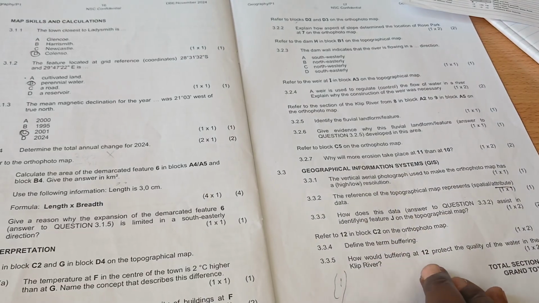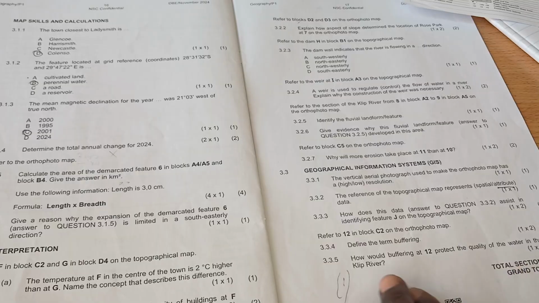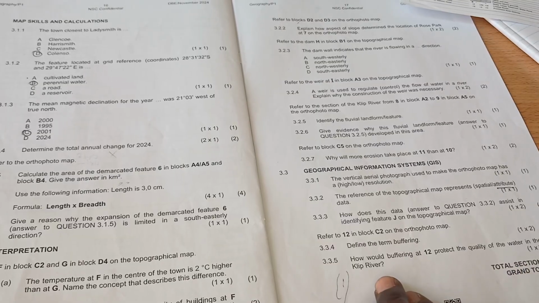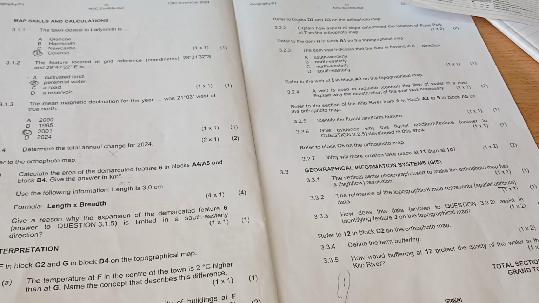Okay, how would buffering at 12 protect the quality of water in the Clay River? 3.3.5, it restricts development on the banks of the river. It decreases pollution from built-up areas, reduces erosion entering the river. It decreases eutrophication. Obviously, there are chemicals that are used in farming. This is what results in eutrophication. Okay, reduces salinity. Biodiversity of the river will be preserved.